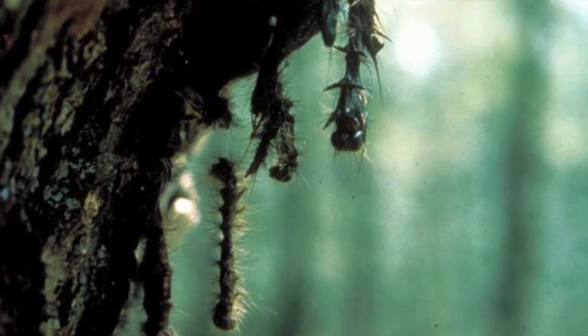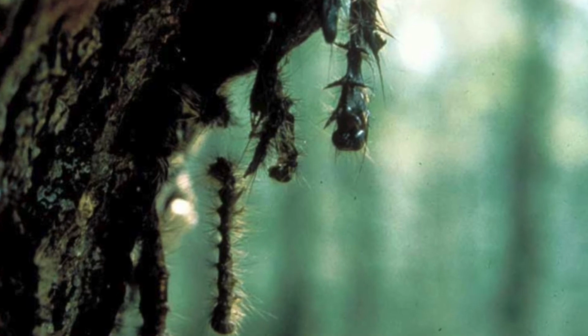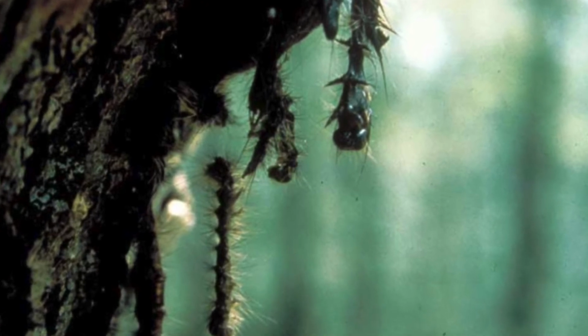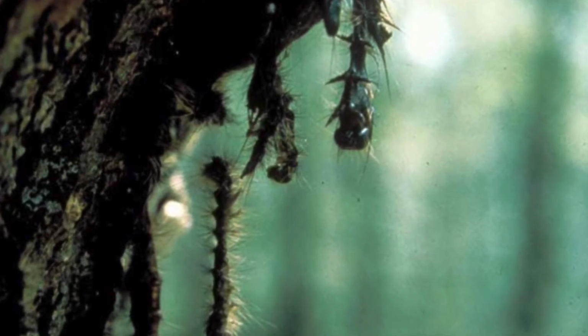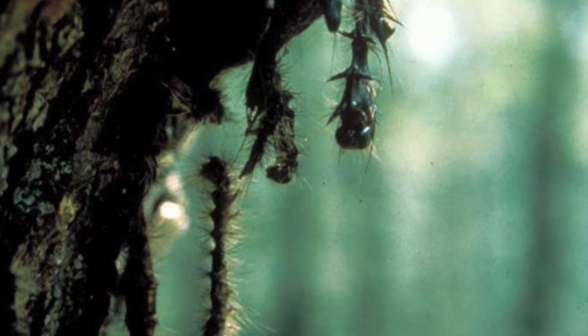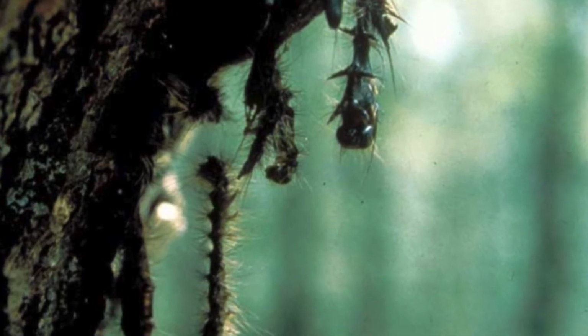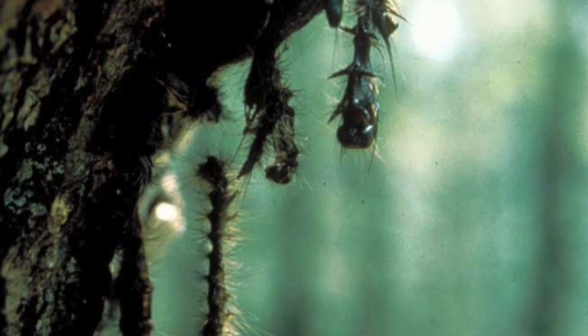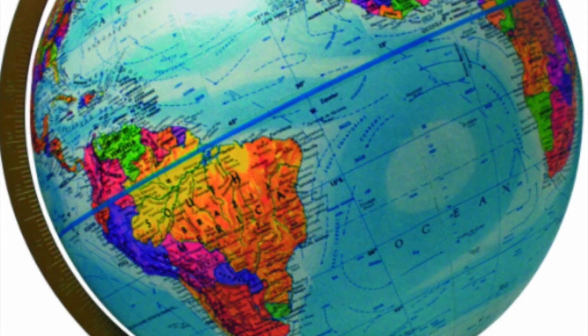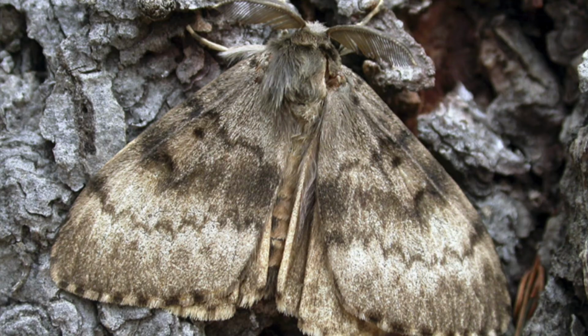Upon hatching, the first instar larva, if it is not on a preferred host plant, may spin a silken strand and go ballooning in the wind, an act that will carry it potentially long distances to a suitable host and even to a new geographic area.